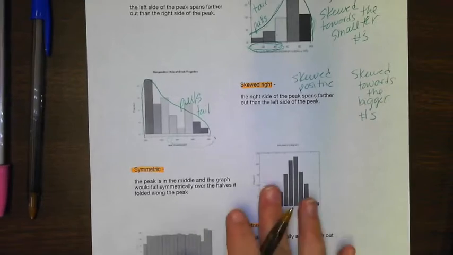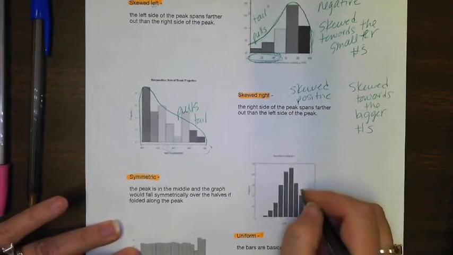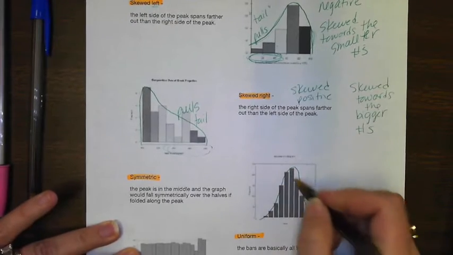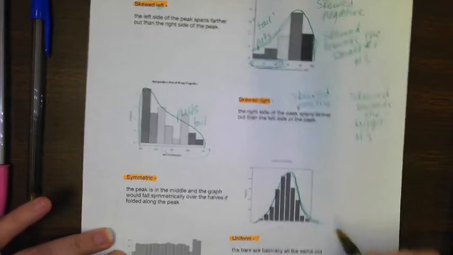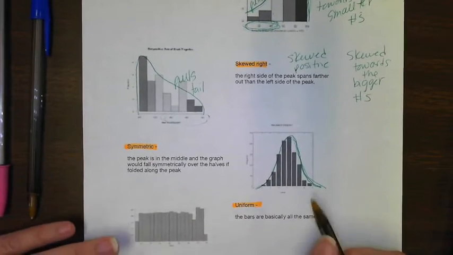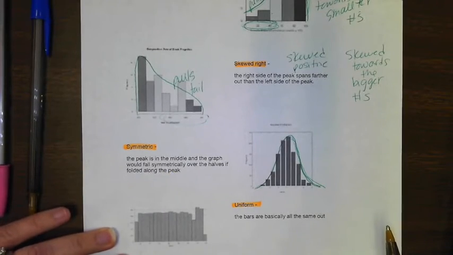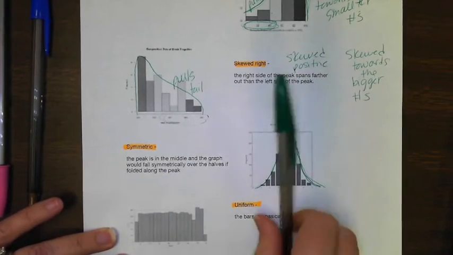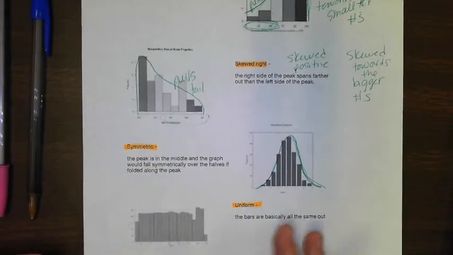Now, right in the middle of that, which would not be skewed in either direction, is what we call symmetric, where both sides of the peak are kind of even or equally split. So the peak is in the middle and the graph falls symmetrically over the 2 halves on each side. We call this symmetric. Nice peak in the middle, whereas these peaks are not quite in the middle.